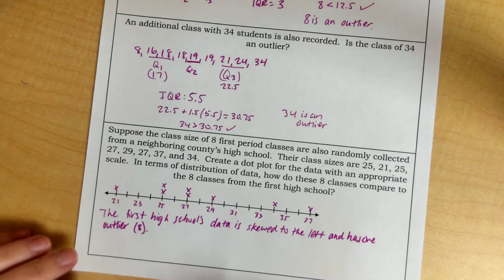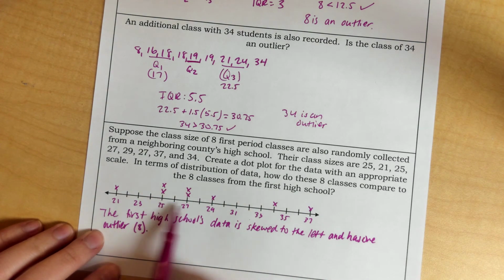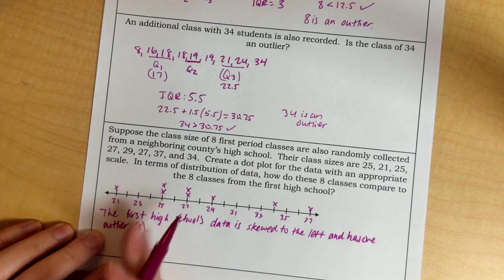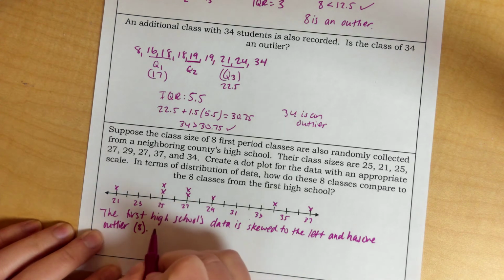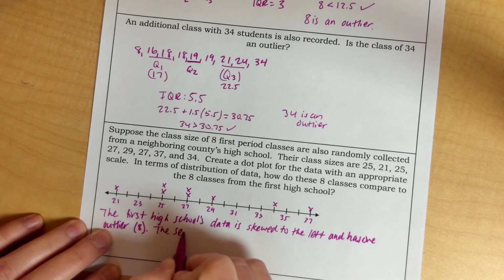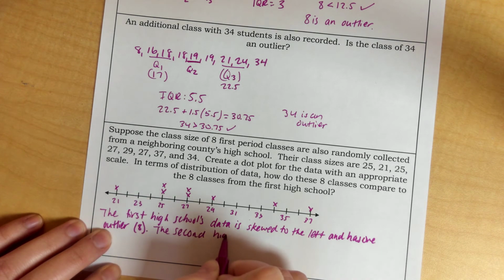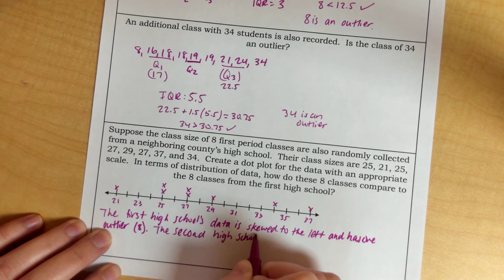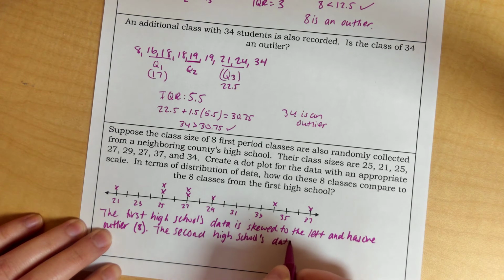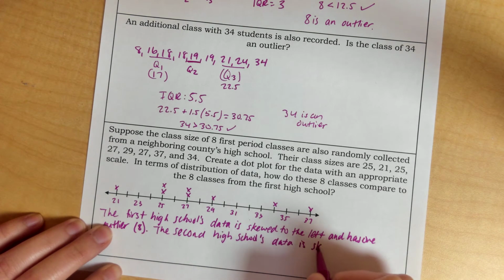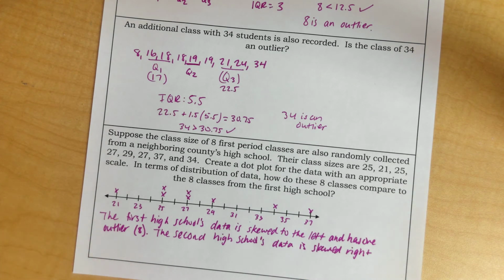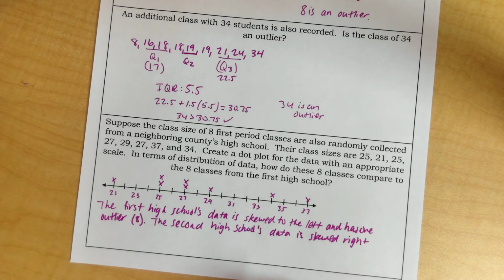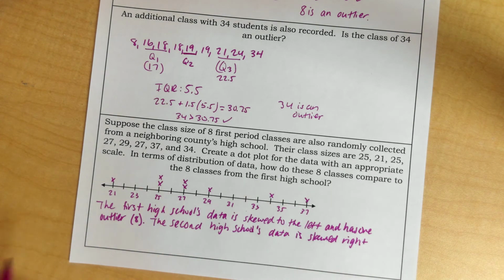Now, the second values we have look like they're a little bit more skewed to the other side, so we're going to say that the second high school data is skewed right. And let's check on our outliers here. It doesn't look like there are any outliers, but if there is, I would say that it was probably this 37 value. So let's check real fast.